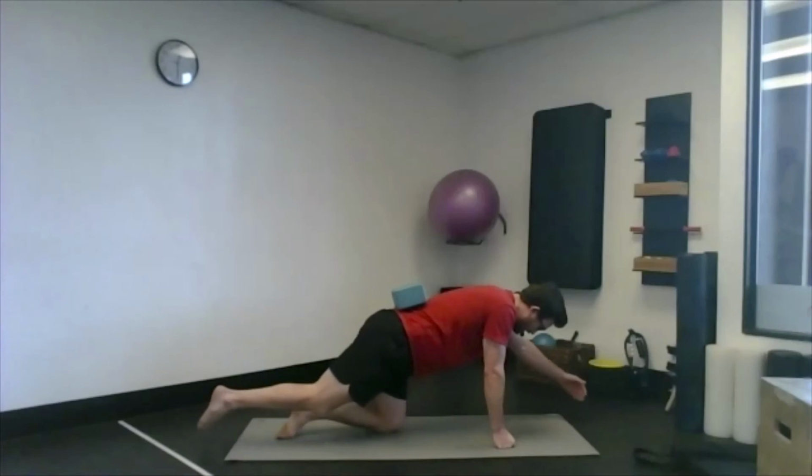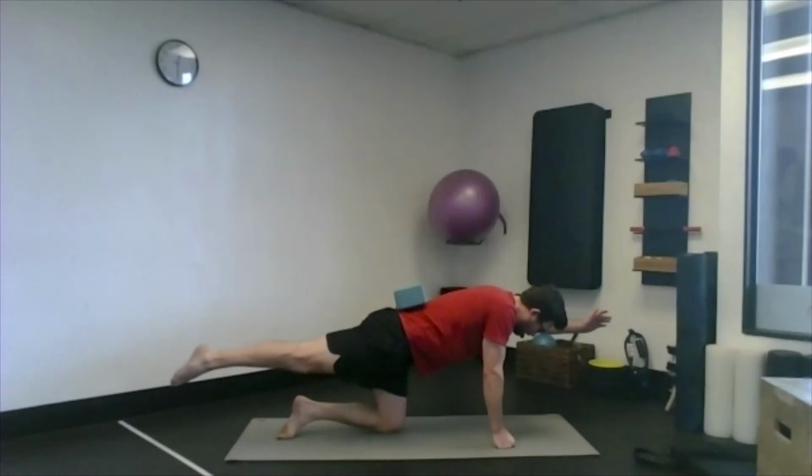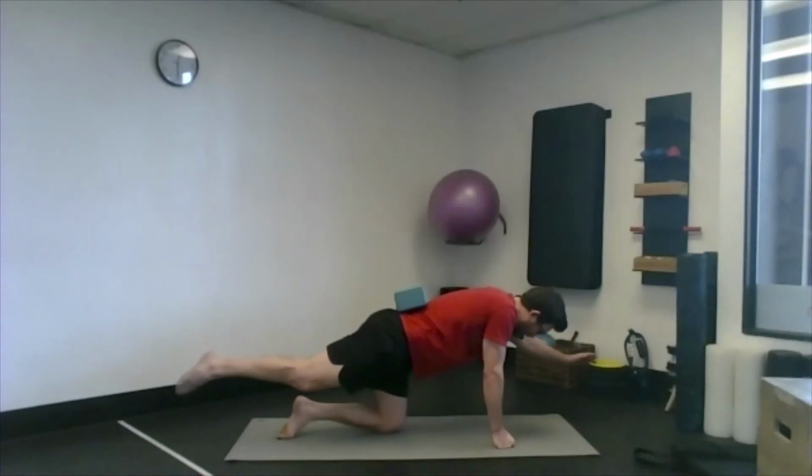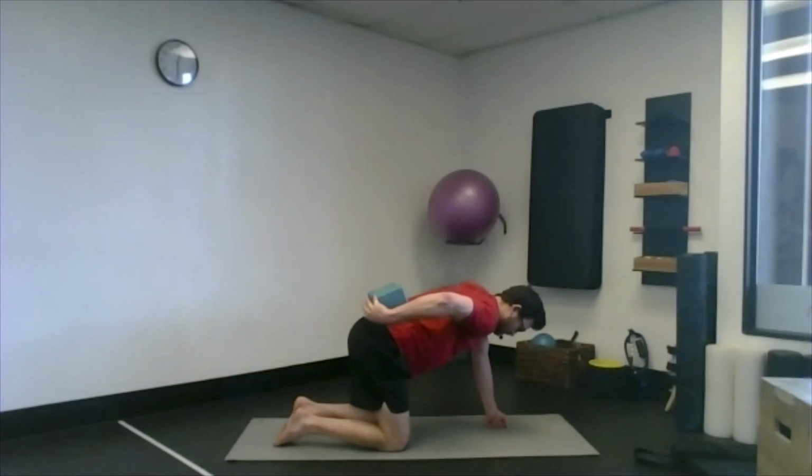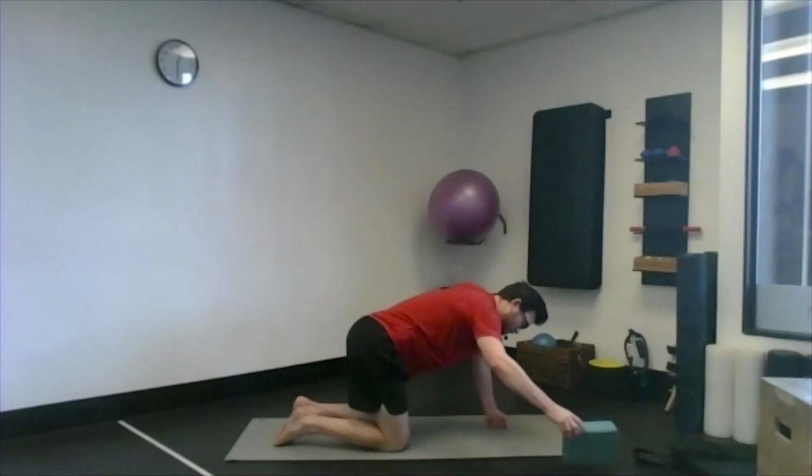And exhale, other side. Left arm, right leg. Try to squeeze that right glute as you do this. Good, set it down. All four limbs down. If you're using a yoga block, just set it to the side.